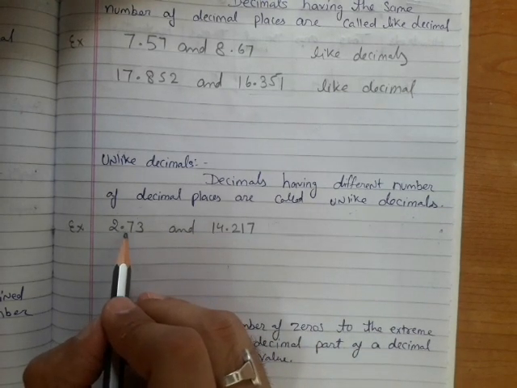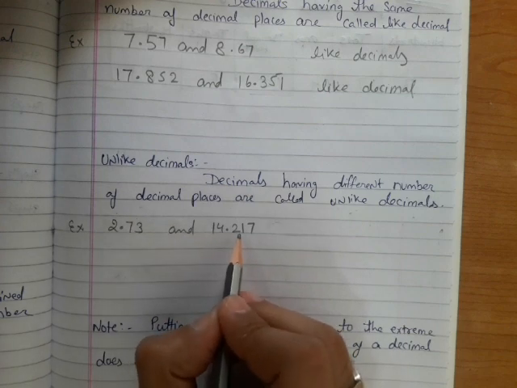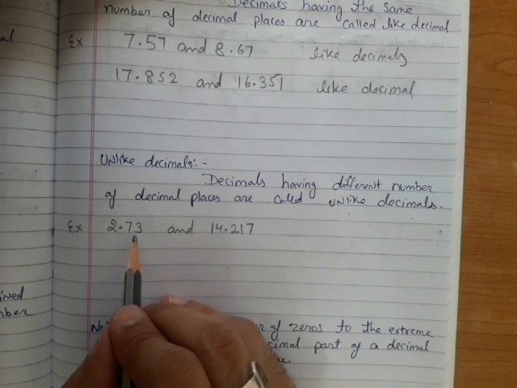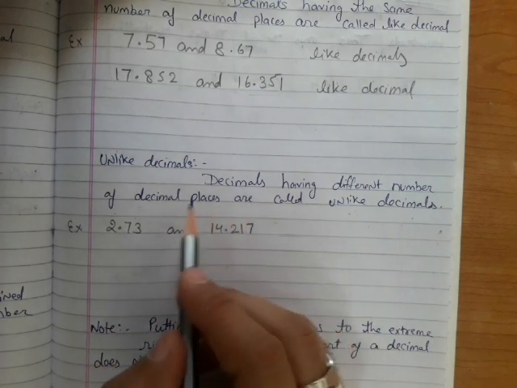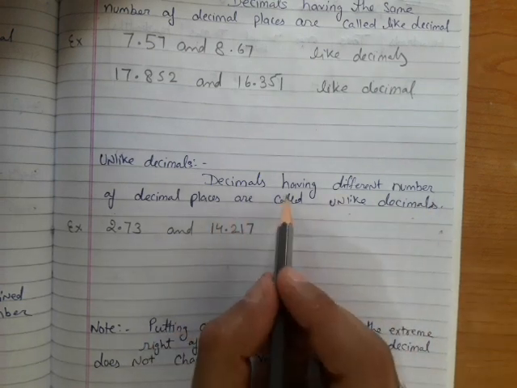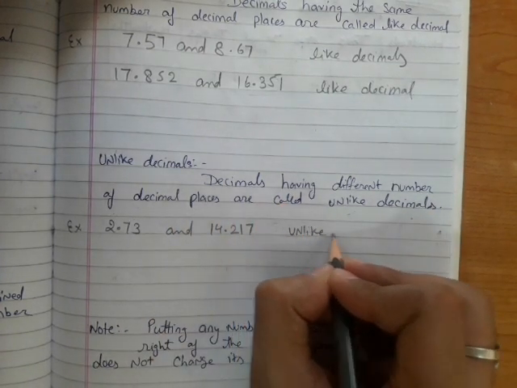So the decimal places are not the same, hence this is called unlike decimals because decimal places are different.